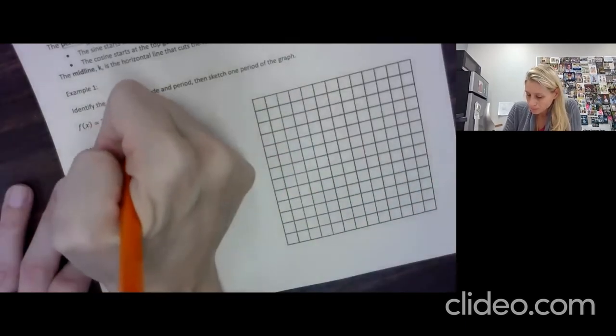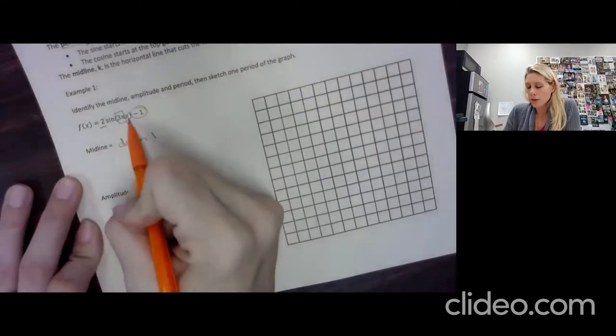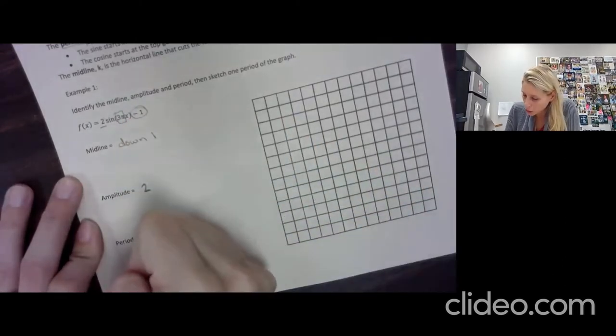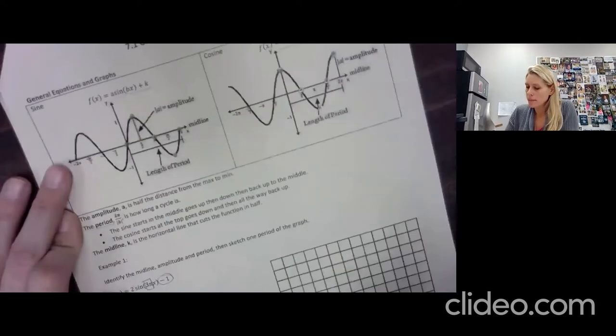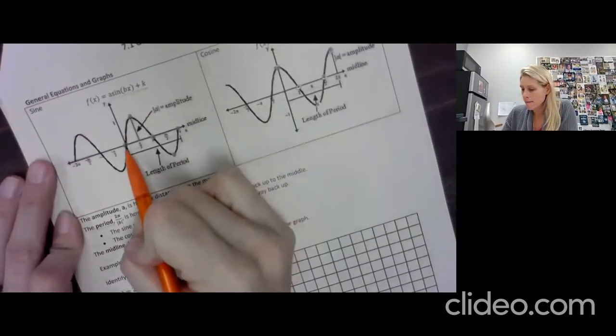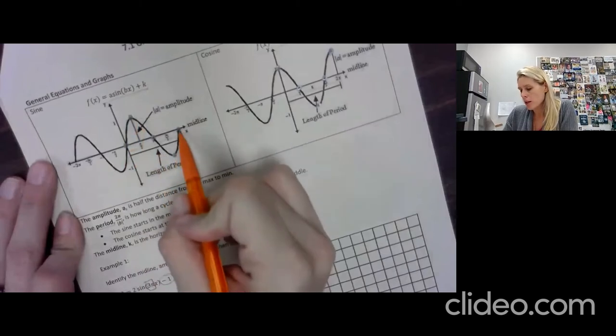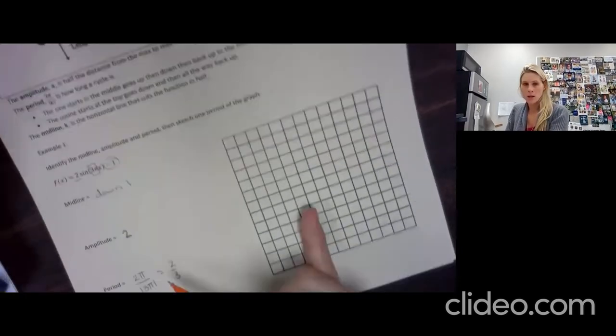Okay. My period comes from B. It is not B, it comes from B. So I take that B value, that value in front of X. Remember, period is 2 pi over the absolute value of 3 pi. So of course, if we were to calculate this out, our period would be 2/3. Again, what does that tell you? Well, that means wherever we start, our one revolution would end up at 2/3.